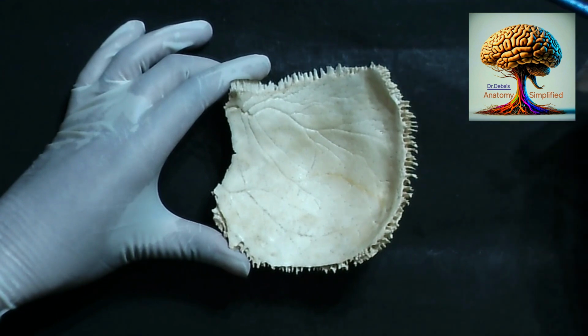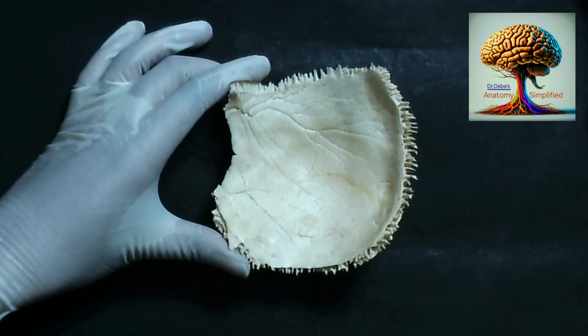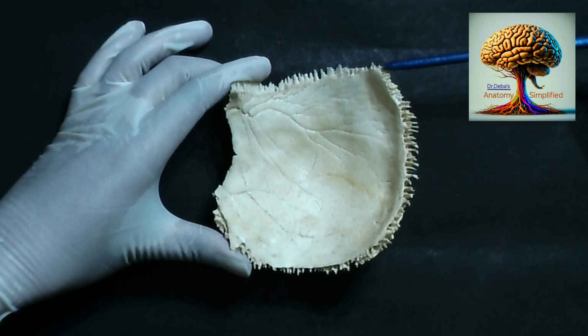Now let us discuss the relations of the internal surface of the parietal bone with the regions of the brain. For that, we need to draw an imaginary line which begins 2 to 3 centimeters behind the anterior-superior angle. So it will begin from here.